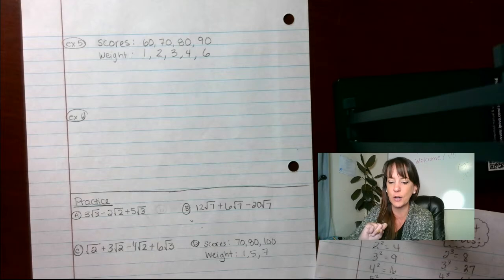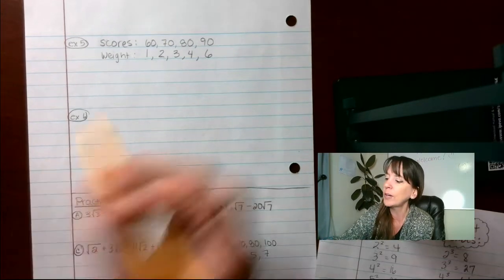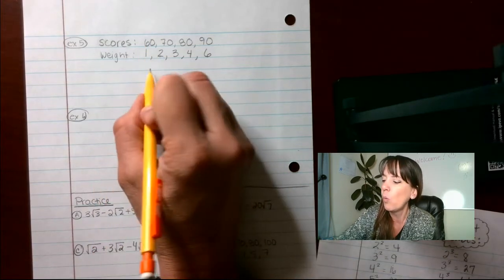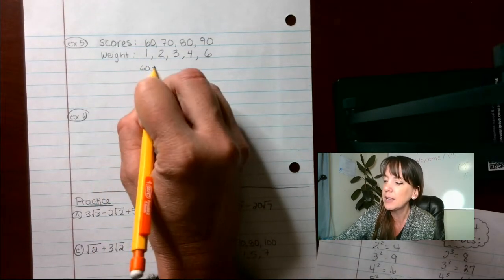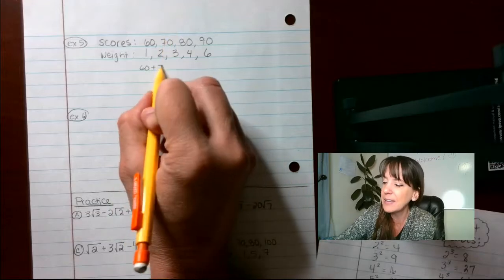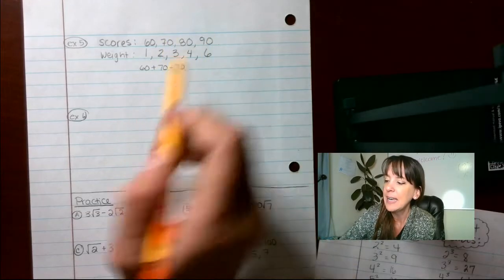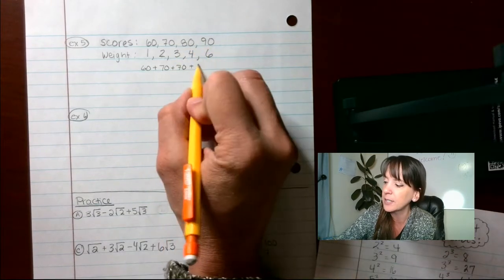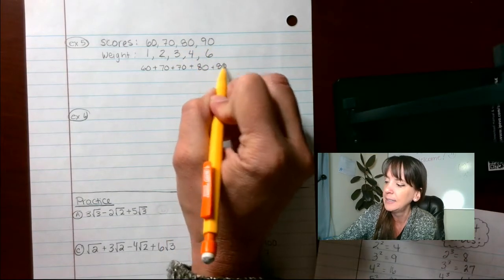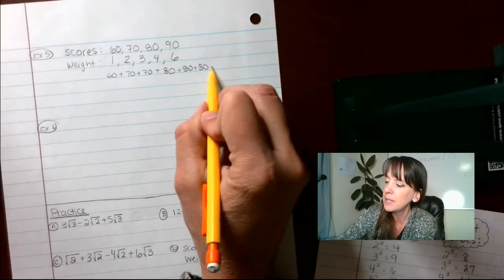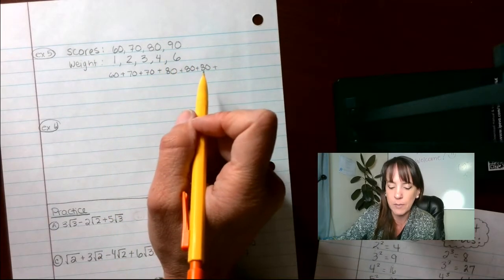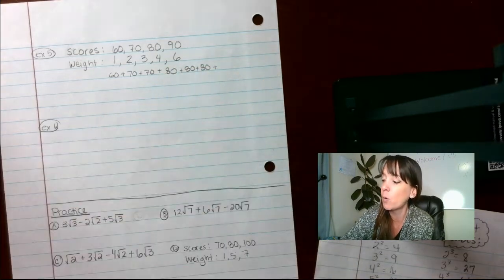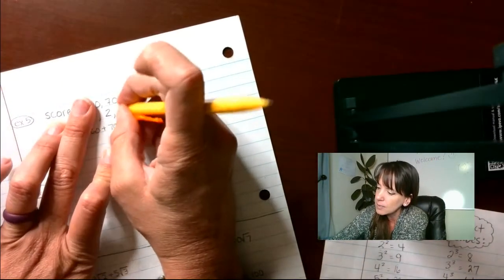In this case, though, there's basically the equivalent of 60 plus 2 70s, so 70 plus 70, and then the 80 test was weighted as a 3, so that's 80 plus 80 plus 80, plus 4. Oh, I missed one, hold on. 1, 2, 3, 4, not 6. It helps to read the problem, right?